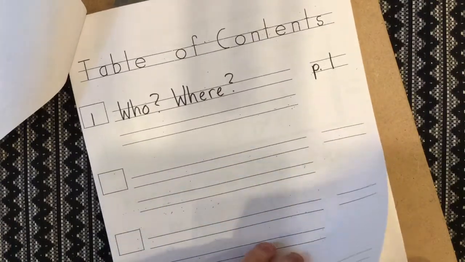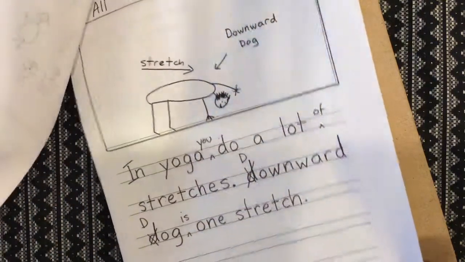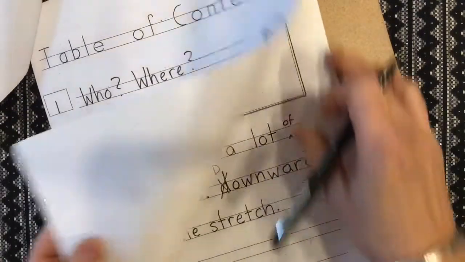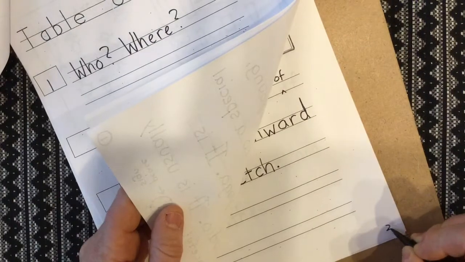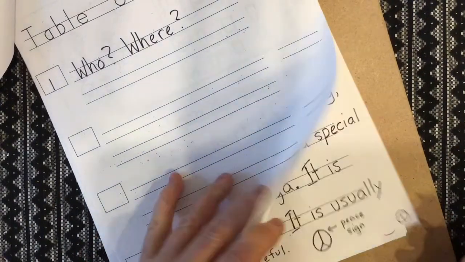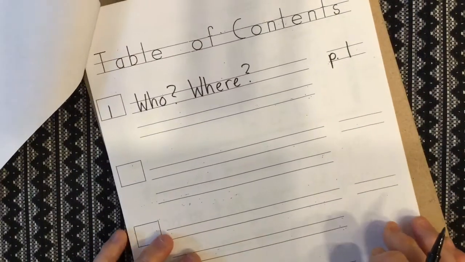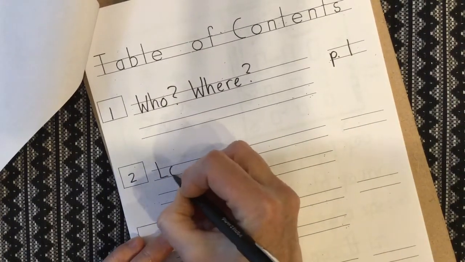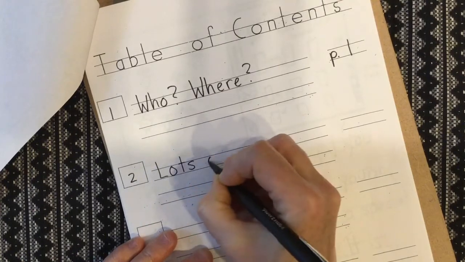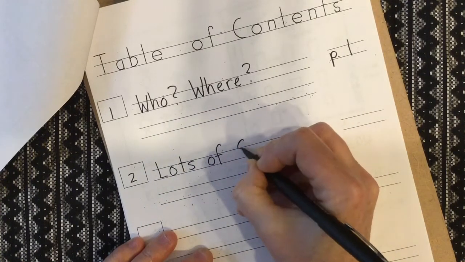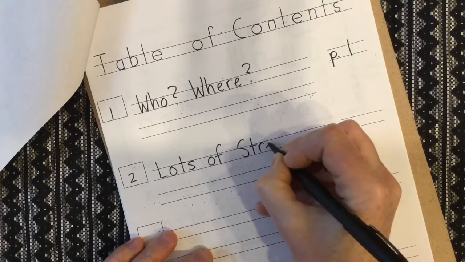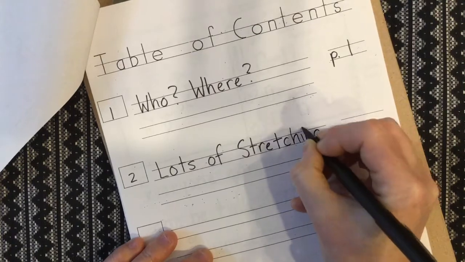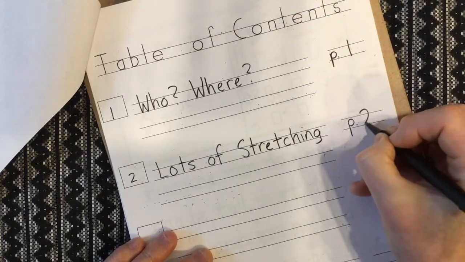Okay, what comes on page 2? Oh, remember, this was about lots of stretching. So page 2, I'm going to put a page number at the bottom, and I'm going to go back to the table of contents here. I'm going to put this as chapter 2, and it's called Lots of Stretching. And I remember that was page 2.